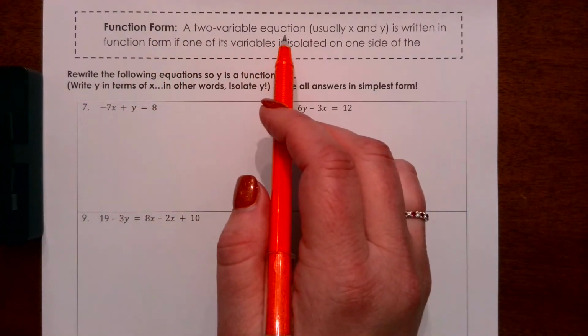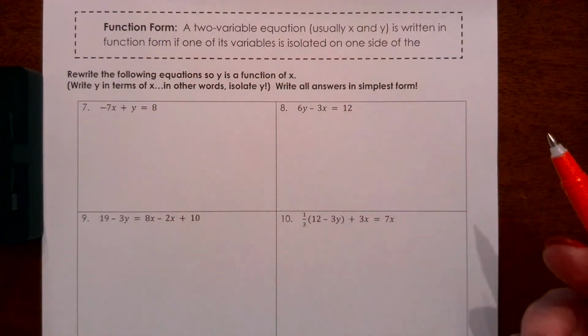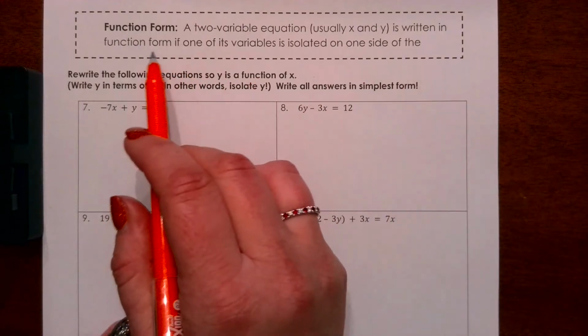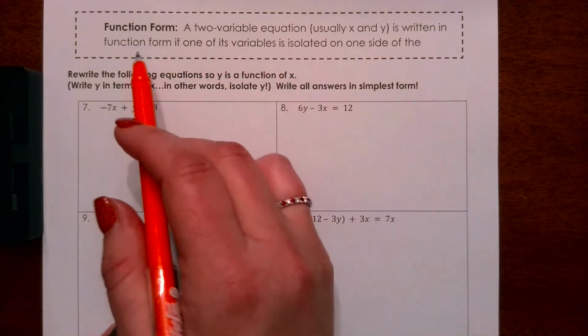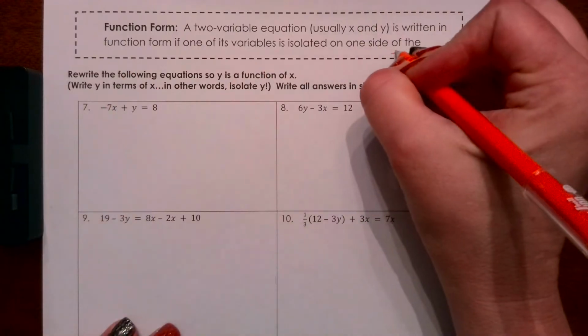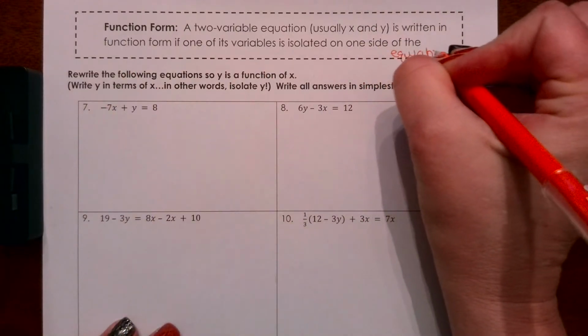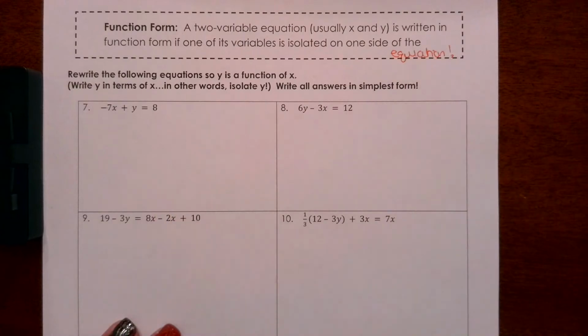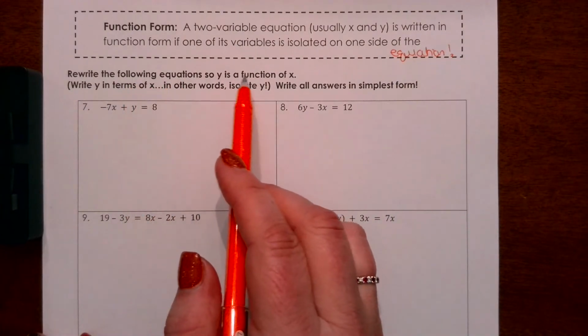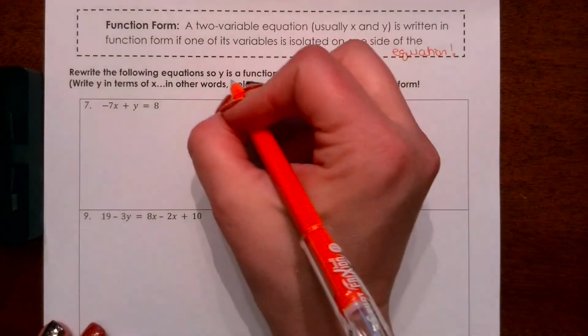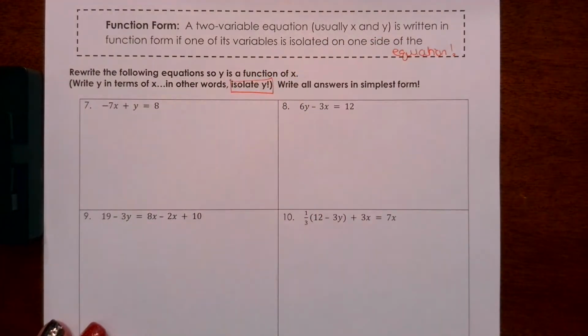It's a two-variable equation, usually x and y, and when it's written in function form, one of the variables is isolated on one side of the equation. We are going to rewrite the following equation so y is a function of x. Essentially, we're isolating y. We want y on its own side.